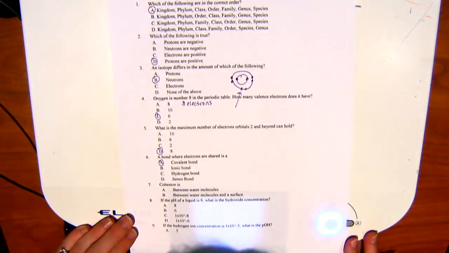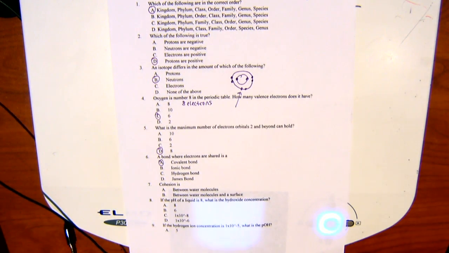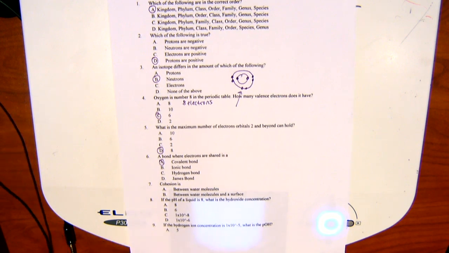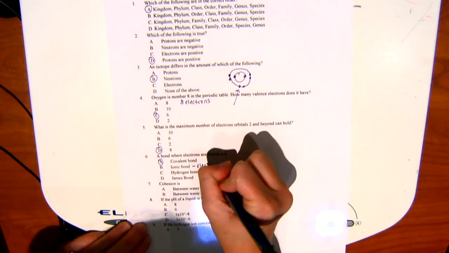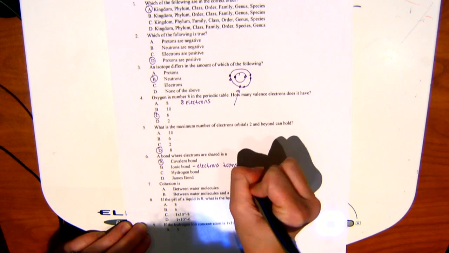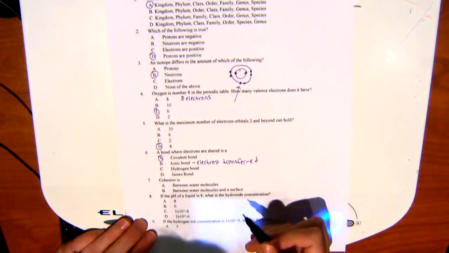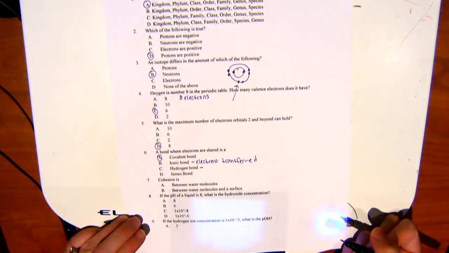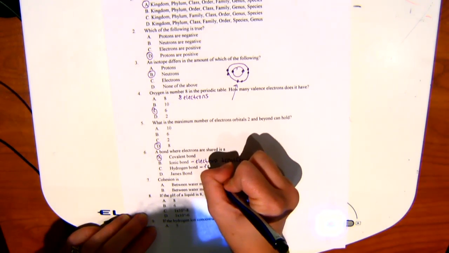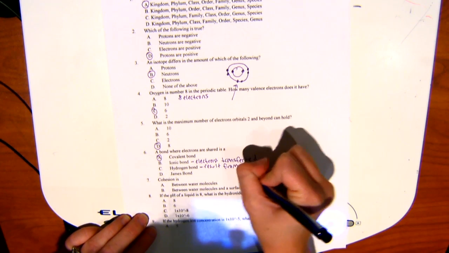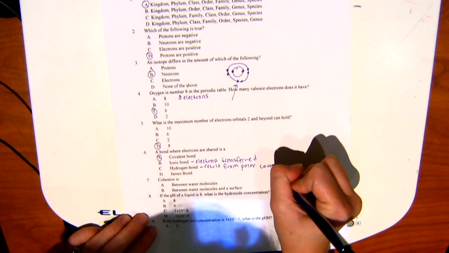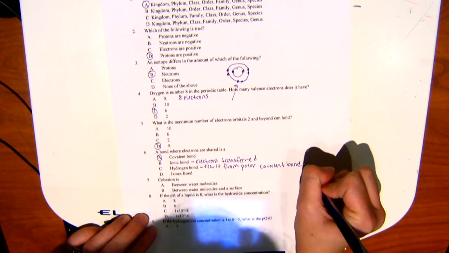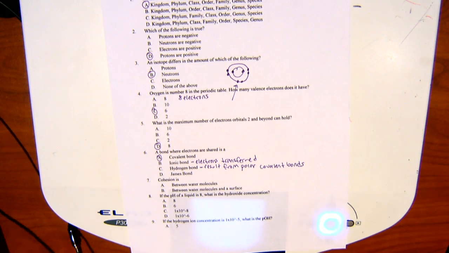Number 6, a bond where electrons are shared. That would be a covalent bond. In ionic bonds, electrons are transferred. Electrons are transferred in ionic bonds, and hydrogen bonds are formed as a result of polar covalent bonds. And obviously it's not James Bond.